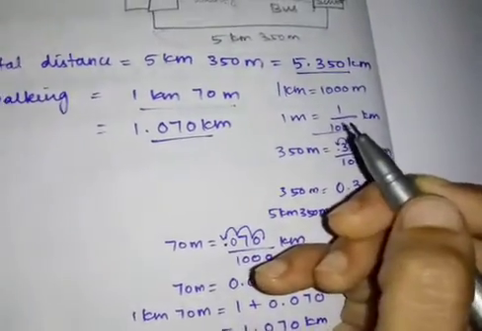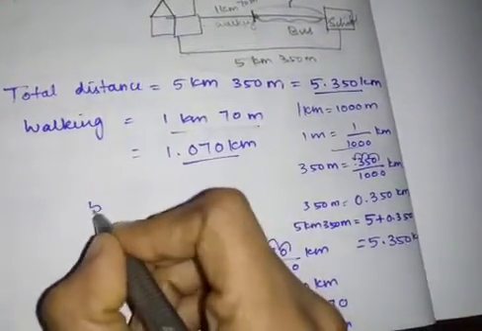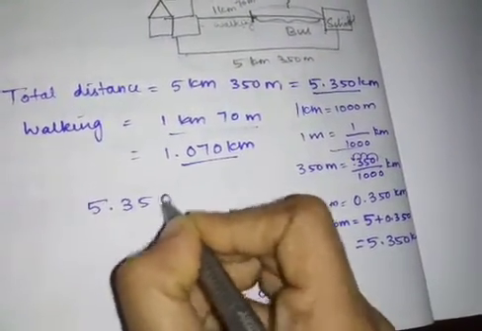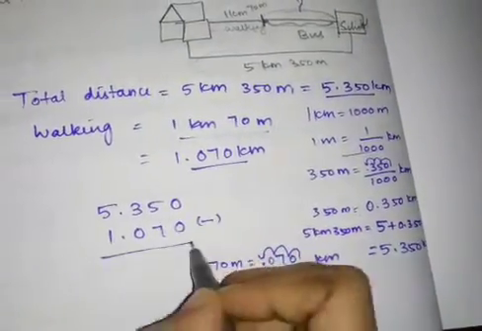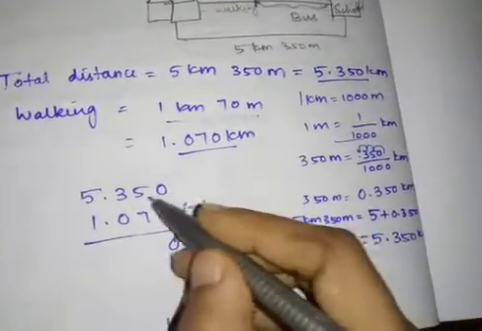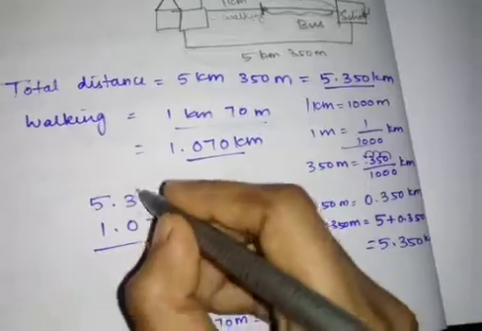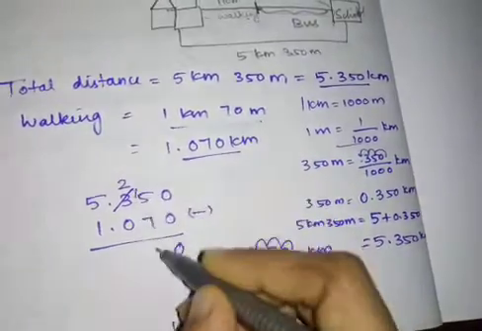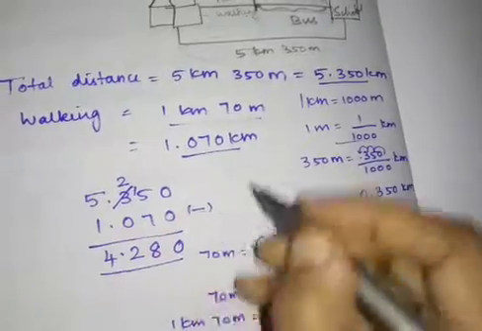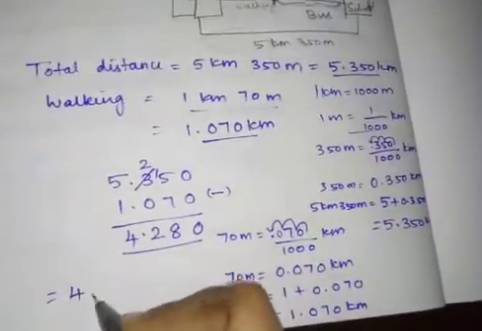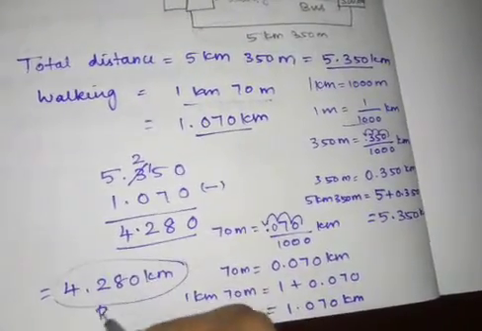Now shall we subtract these two? Directly you can subtract it. 5.350 minus 1.070. I am just going to subtract it. 0 minus 0, 0. 5 minus 7, can we do? No, we can't do. You borrow, so the 3 will become 2. Here it becomes 15. So 8, 2, 4. Now, what is the distance, children? 4.280 kilometer. She is going by bus.